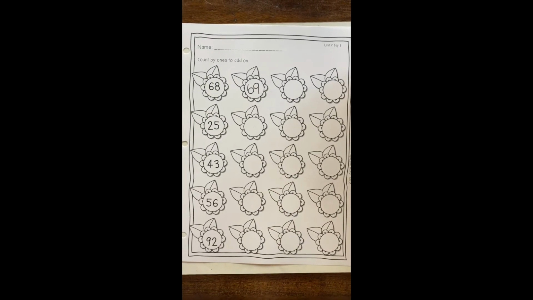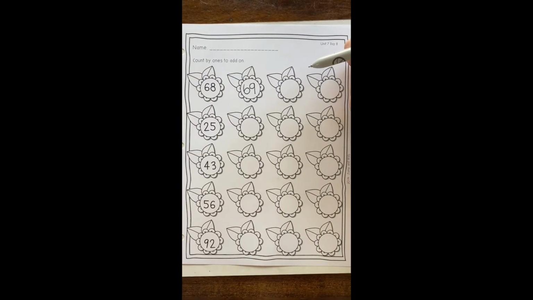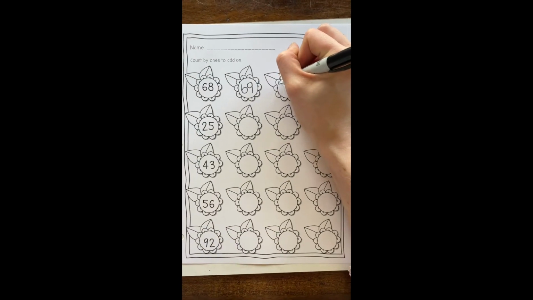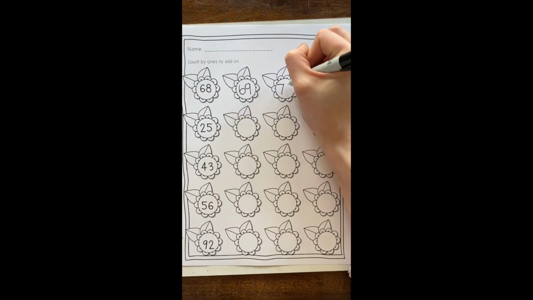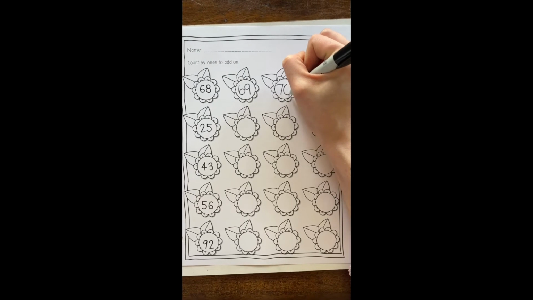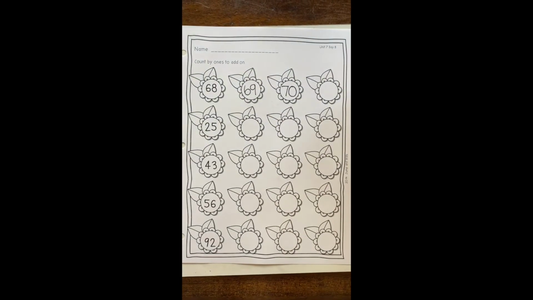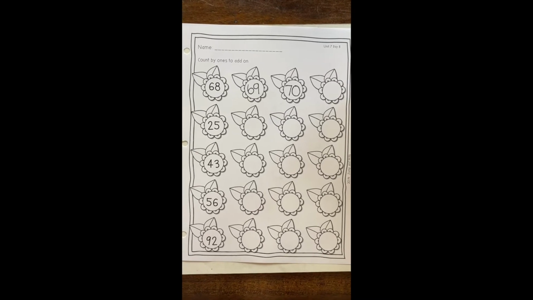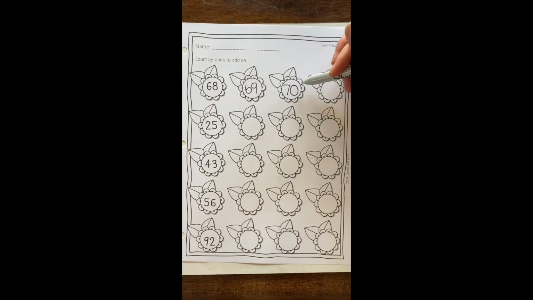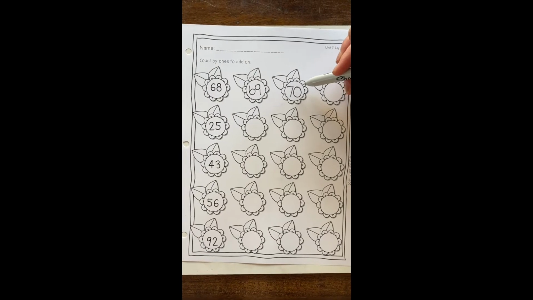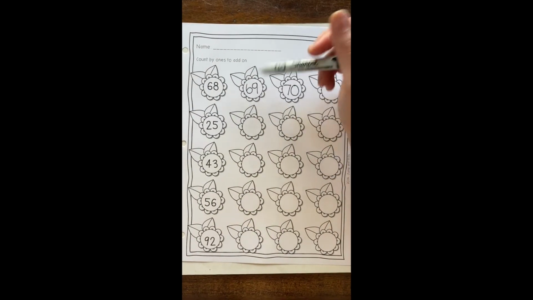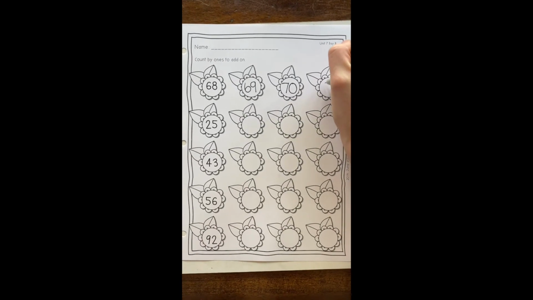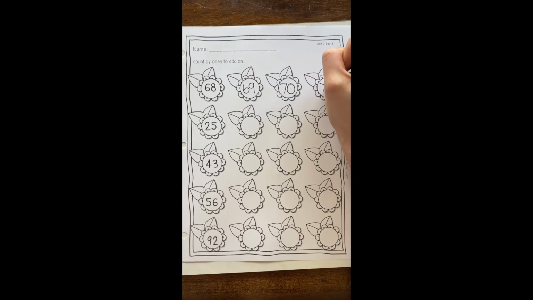Oh, then it gets tricky. What number comes after 69? Number 70. Good job. 68, 69, 70. Because remember, when we count by tens, it goes 40, 50, 60, 70. What comes after 70? 68, 69, 70. 71. Good job.